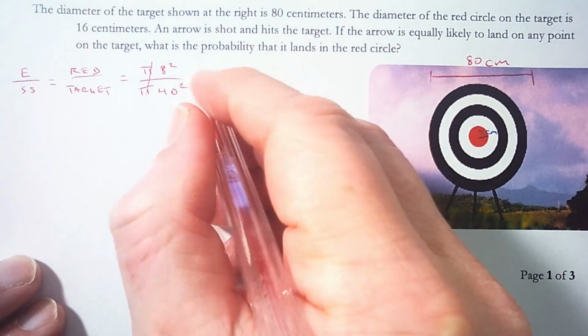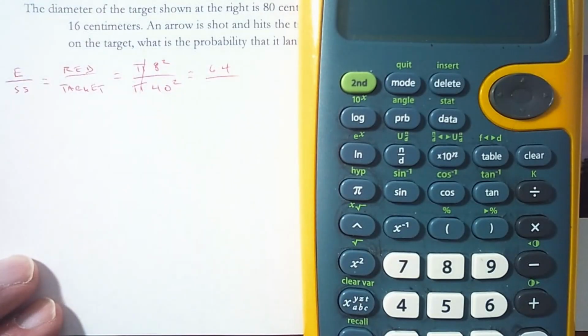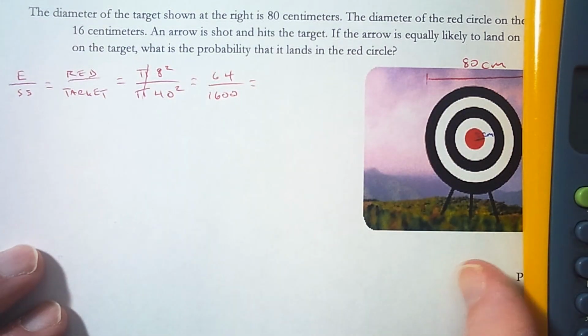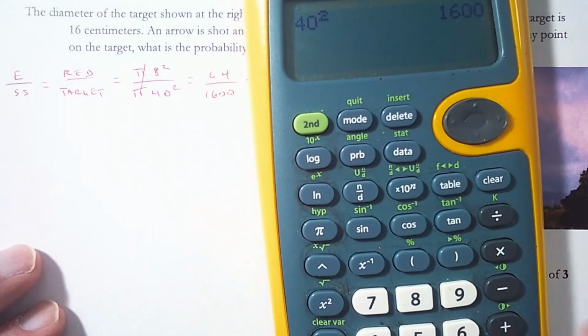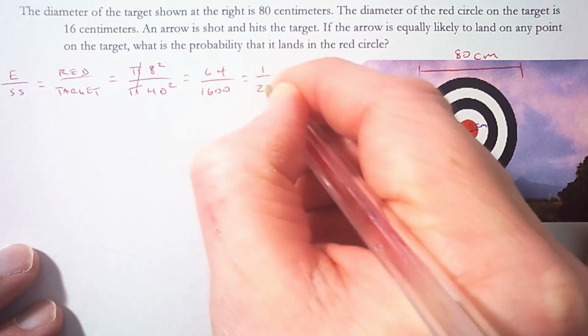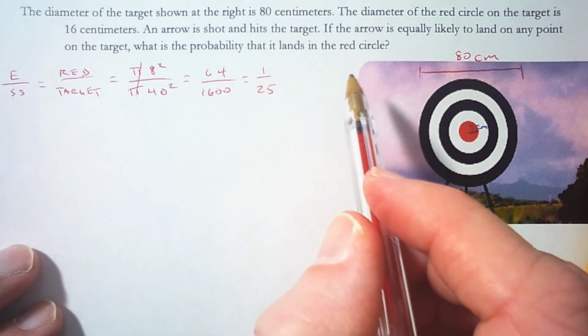So we've got 8 squared over 40 squared. So that's 64 over 40 squared, 1600. So we have 64 over 1600. Now we can simplify that. 64 over 1600 is 1/25. So 1 over 25. So here it is as a fraction.